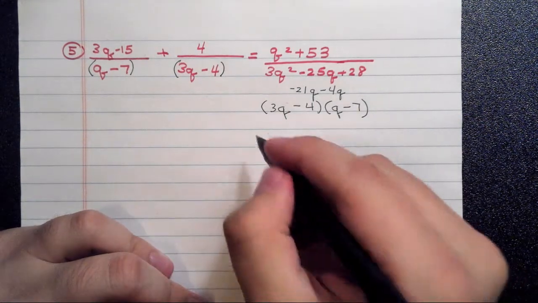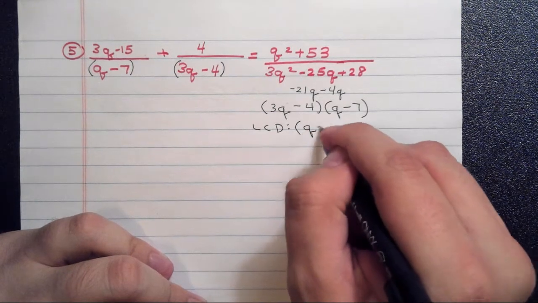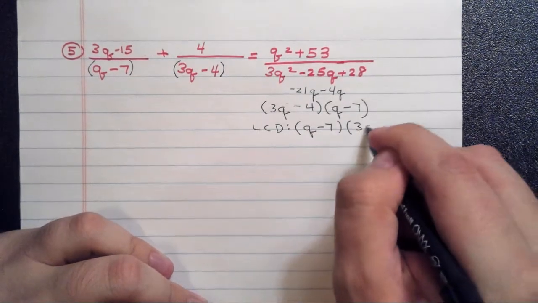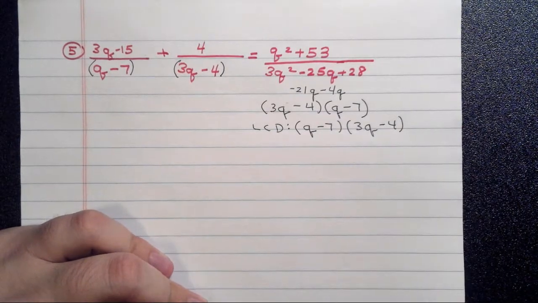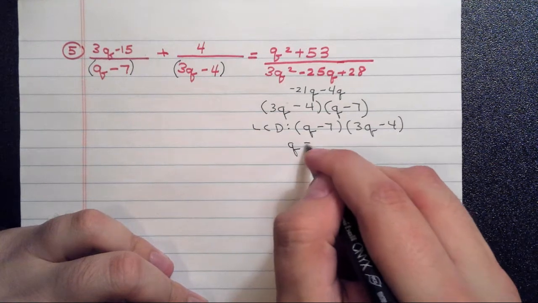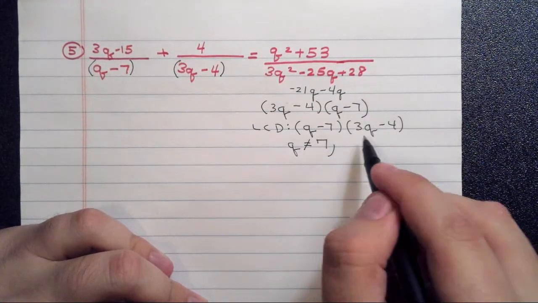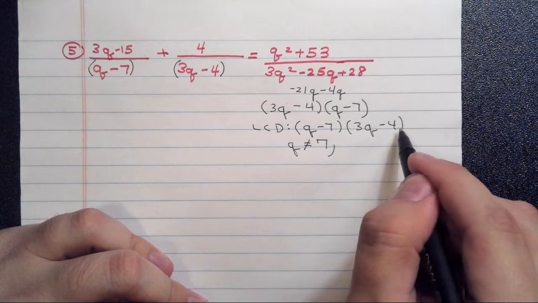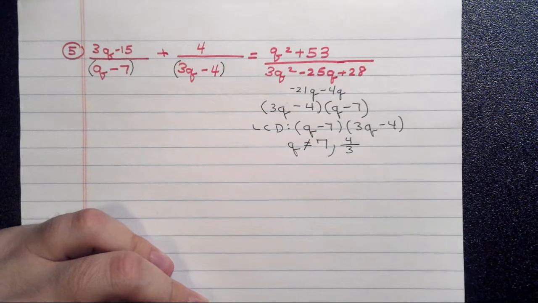Alright, so then what's our least common denominator? Our least common denominator is, clearly, q minus 7, 3q minus 4, because those are the only two factors I see in any of the denominators. What restrictions does this give me? Well, that means that q certainly cannot equal 7. And if I solve this right here, if I set it equal to 0 and solve it, that would produce a root of 4/3. So those are my two restrictions. Q should not be 7, it should not be 4/3.